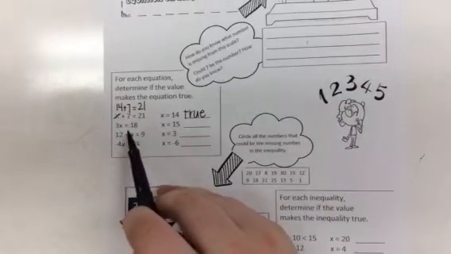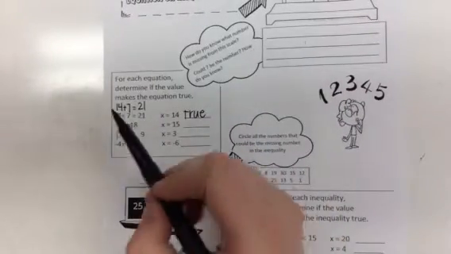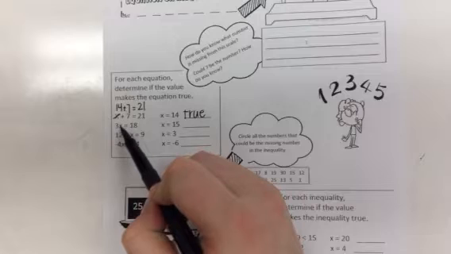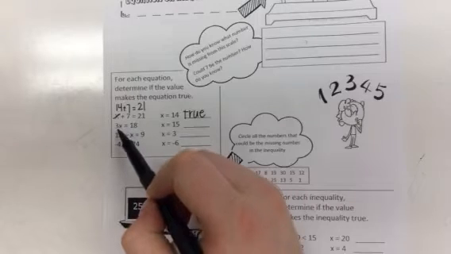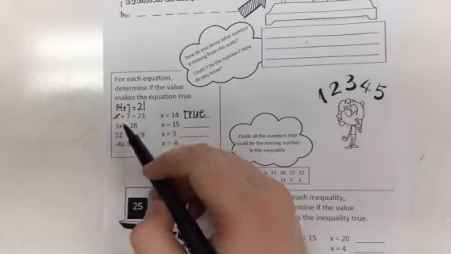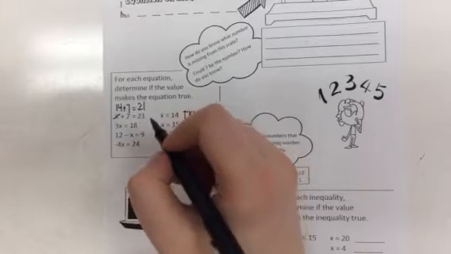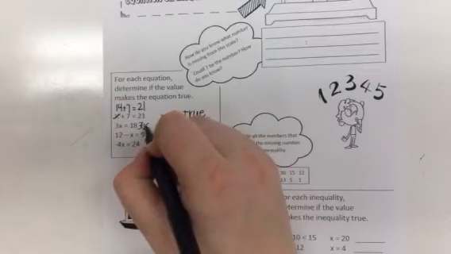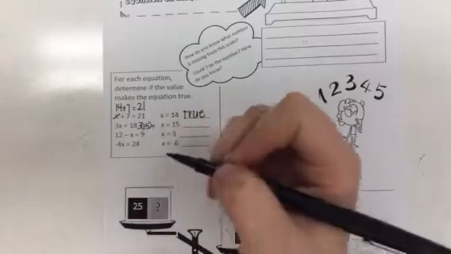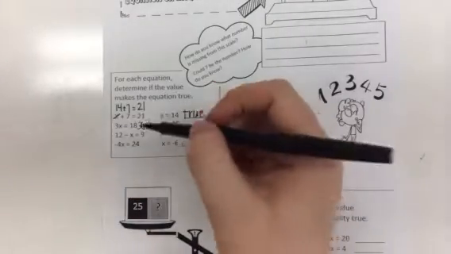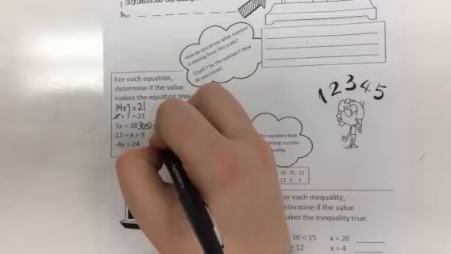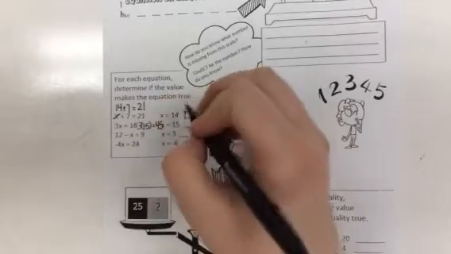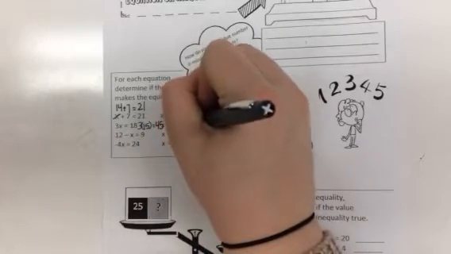Let's look at 3x equals 18. I know that if I have a number next to a variable or parentheses, that means to multiply. So 3x equals 18, so that would be 3 times, and they want us to say 15, equals what? Well, 15 times 3 is 45, which is not 18, so this one is false.